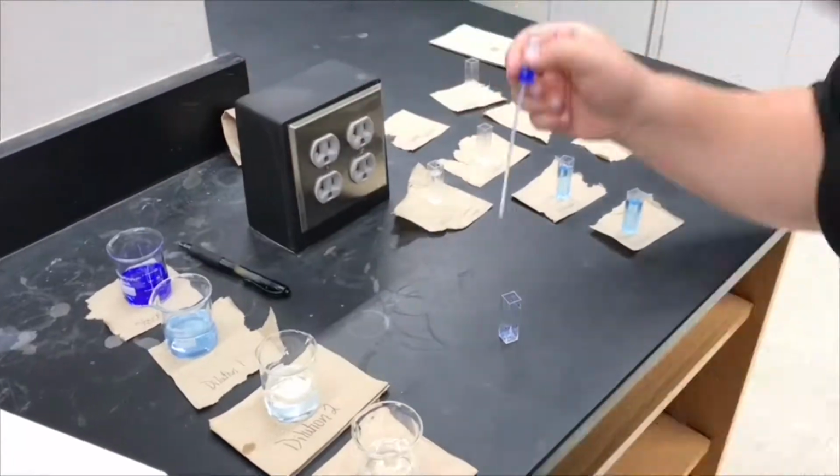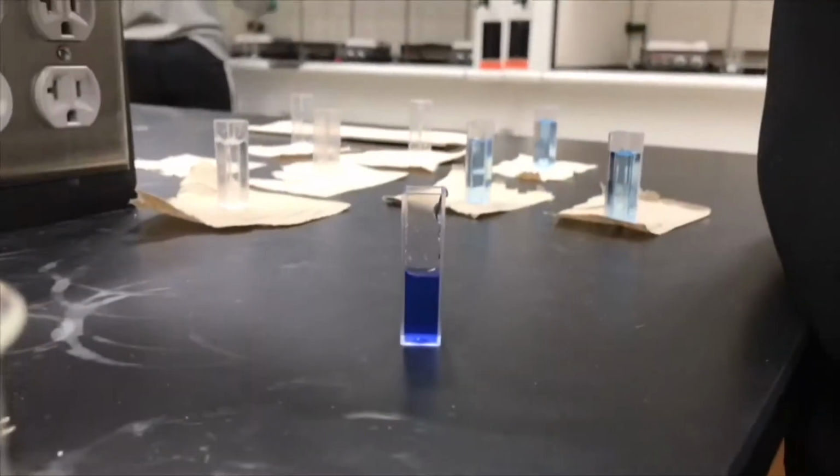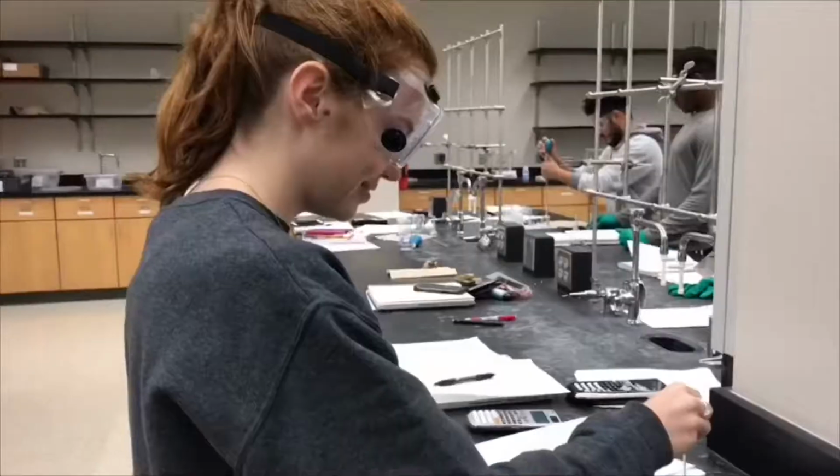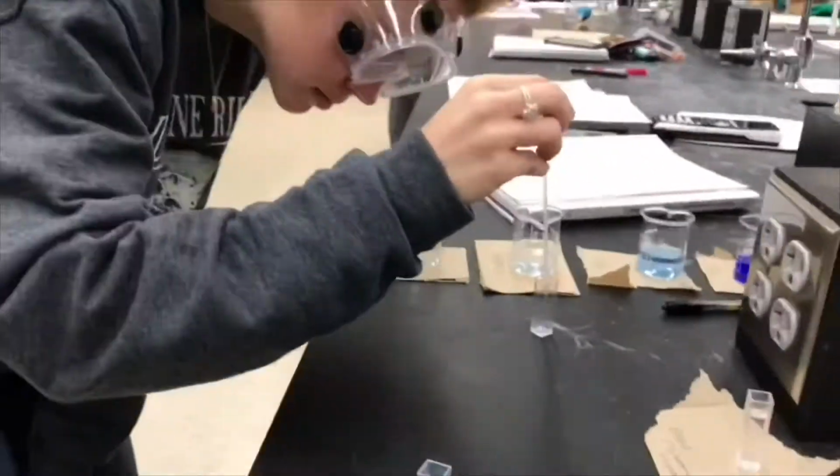To begin our lab, we prepare cuvettes for the spectrophotometer. We prepare one with a stock, one with a blank consisting of half ammonia and half water, and then 3 cuvettes with the respective serial dilutions.